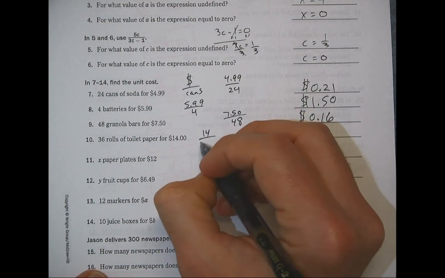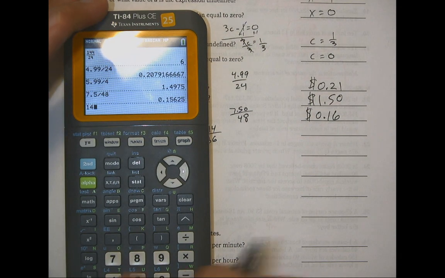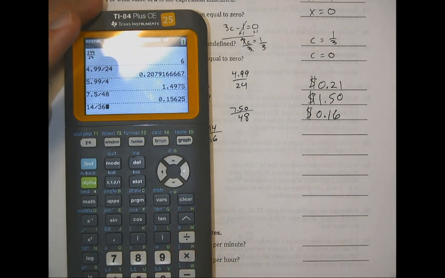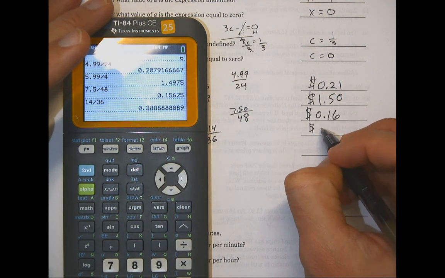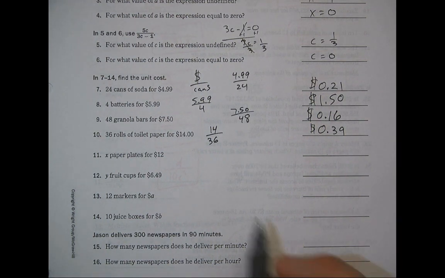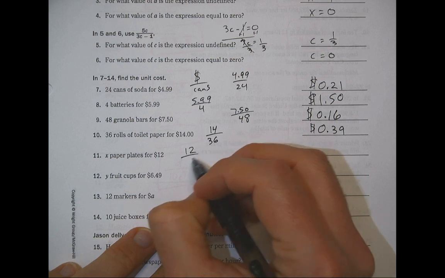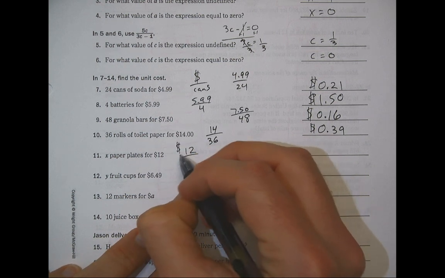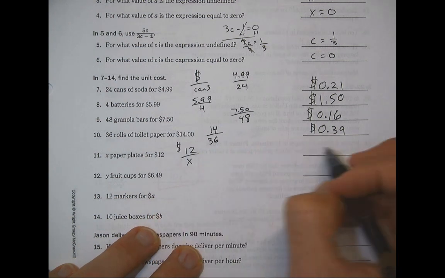$14 split between 36 rolls. Okay, 14 divided by 36. 38 cents, but the 8 rounds it up. 39 cents. Number 11, still, even though it's an X, it's $12 divided by however many plates. Dollars per plate. So we can't do anything with that.